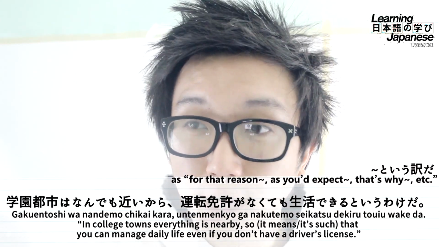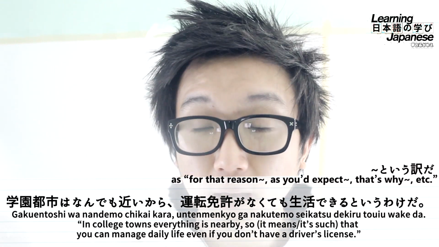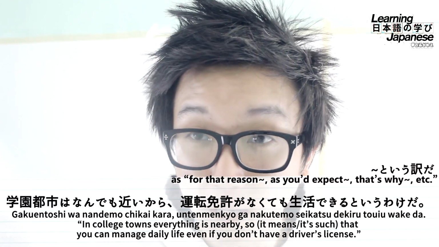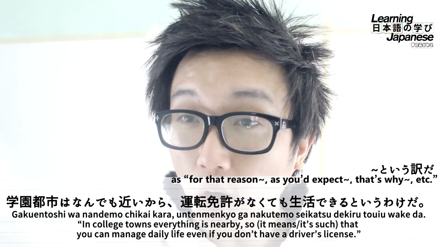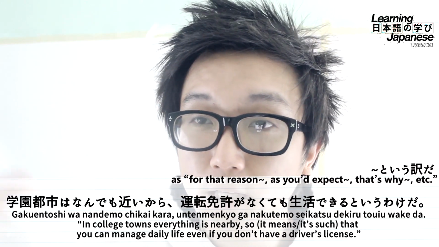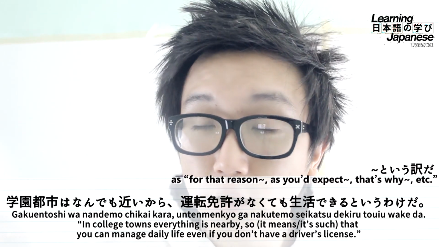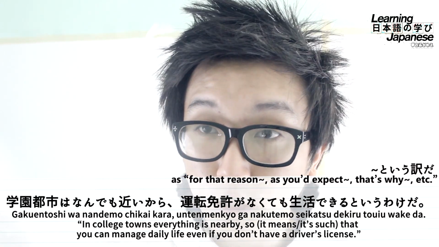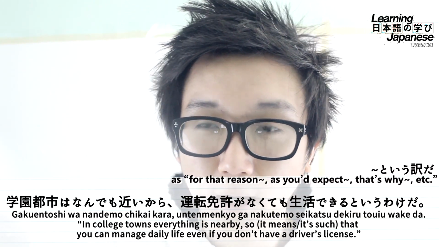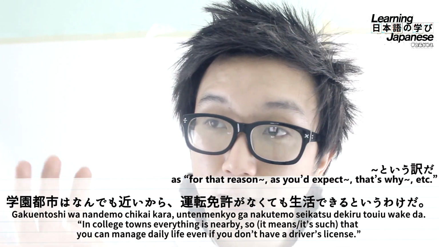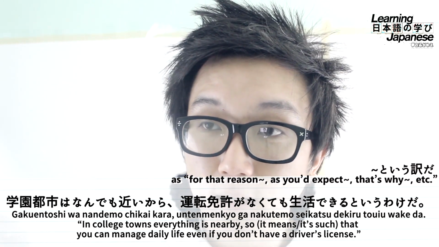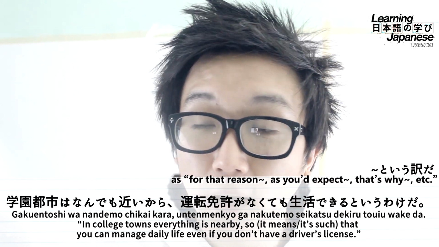So we'll change the suru into dekiru because we want to say to be able to get by in daily life. And then since dekiru is still a plain form of a verb, we can just plug in toiu wakeda, and that's exactly what we do. So altogether, once again, we have Gakuentoshi wa nandemo ga chikai kara, untenmenkyo ga nakutemo seikatsu dekiru toiu wakeda. This is going to translate to, let's word it carefully here. In a college town, everything's close to each other, so even if you don't have a driver's license, it's such that you can get by day to day.